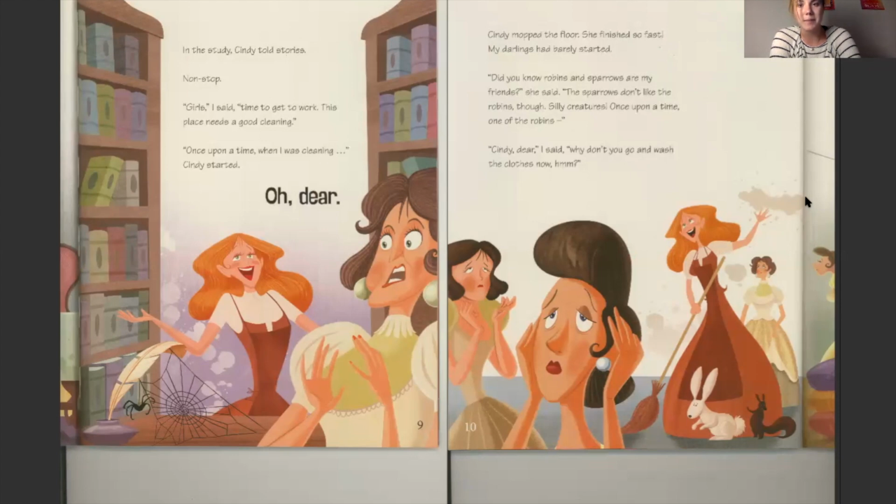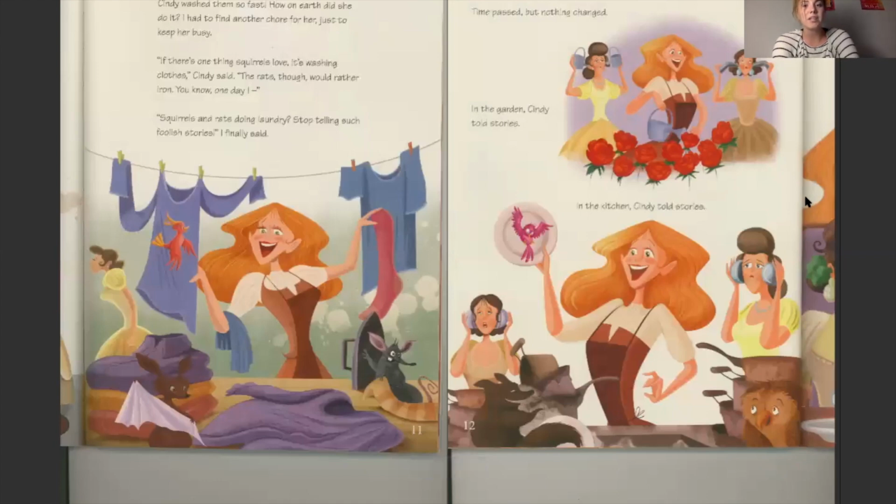Did you know robins and sparrows are my friend? She said. The sparrows don't like the robins, though. Silly creatures. Once upon a time, one of the robins. Cindy, dear, I said, why don't you go and wash the clothing now? Cindy washed them so fast. How on earth did she do it? I had to find another chore for her just to keep her busy.